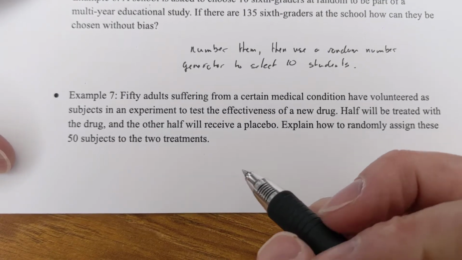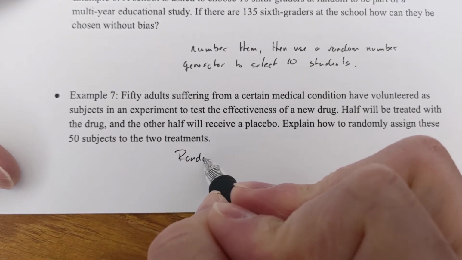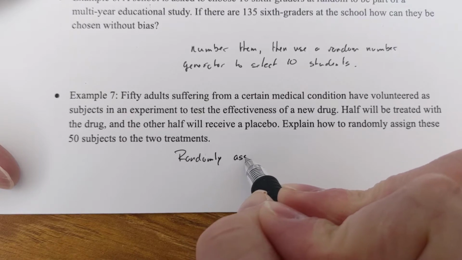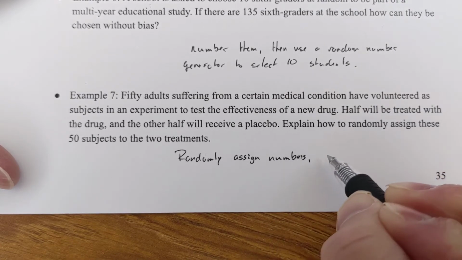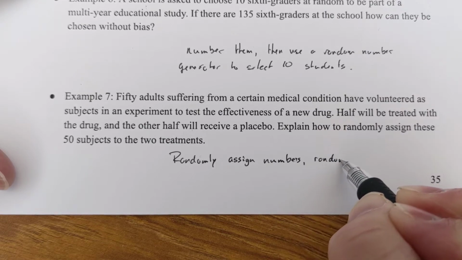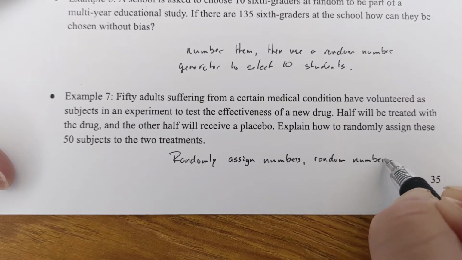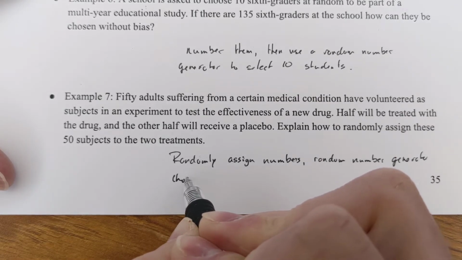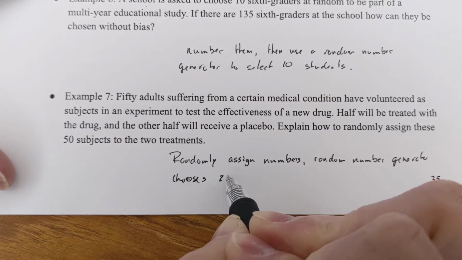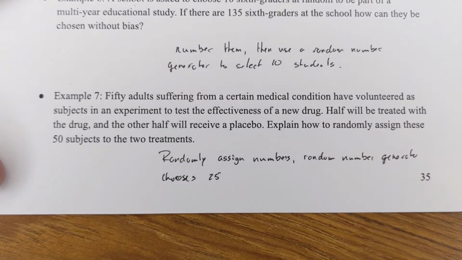So randomly assign numbers, and then the random number generator chooses 25. So that's how you get your two groups.